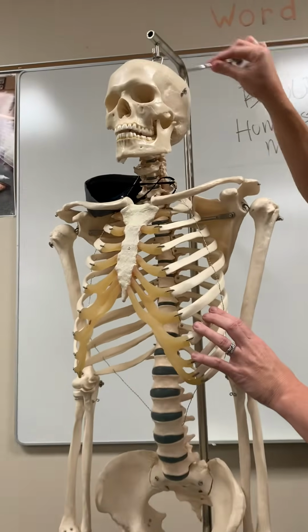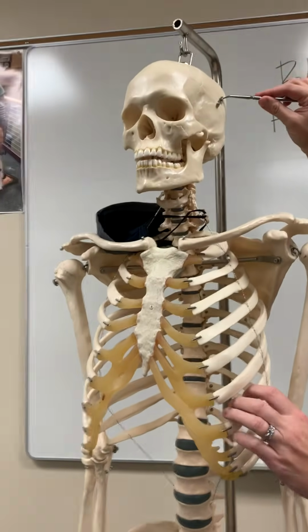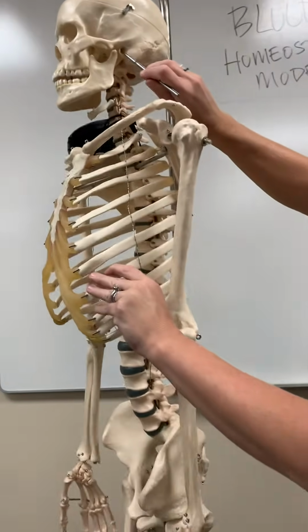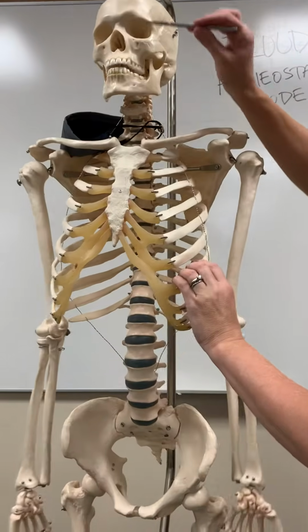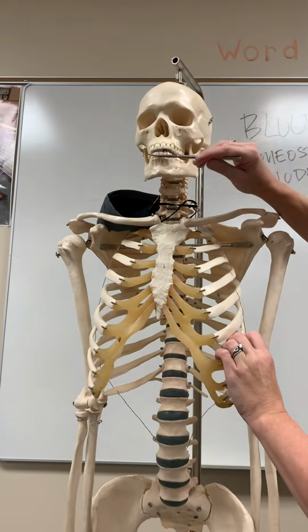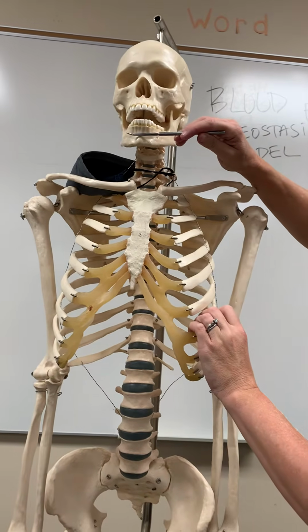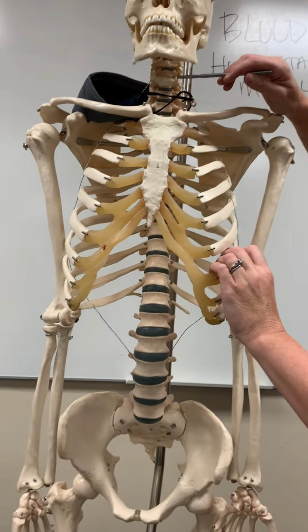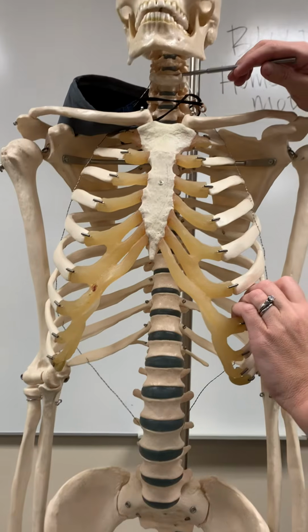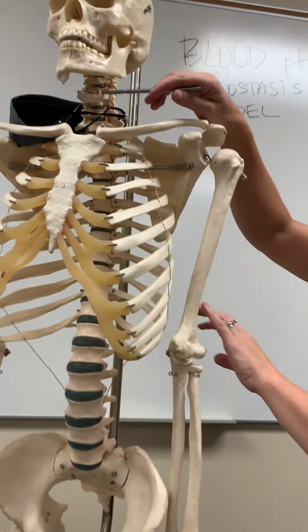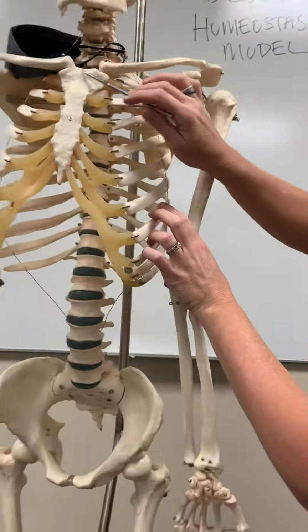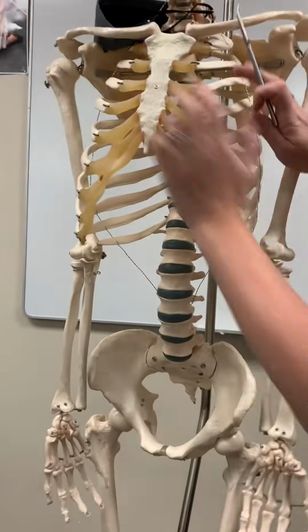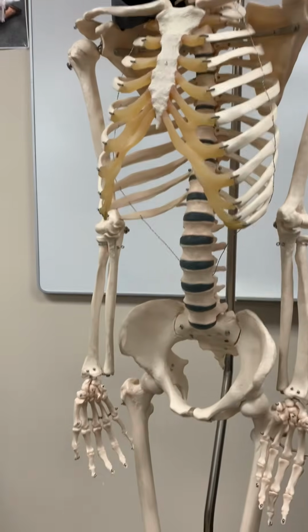So we have our cranium up here, and then right here we have our ossicles, we have our facial bones, we have our mandible, which is the lower jaw. Right below there, we have a floating bone, which is our hyoid bone. Then we have our sternum, and then the ribs on either side attached to there.